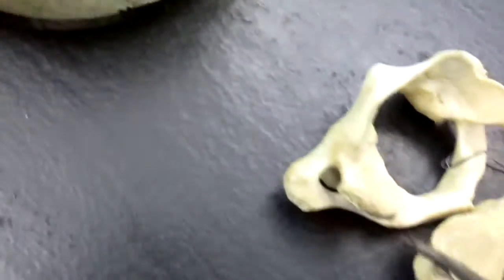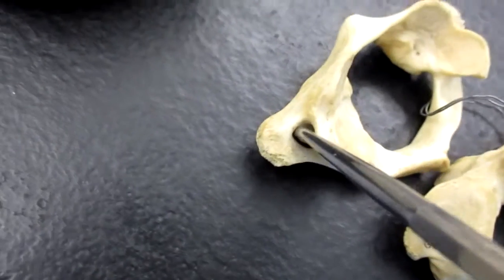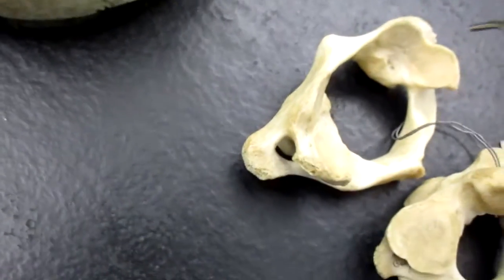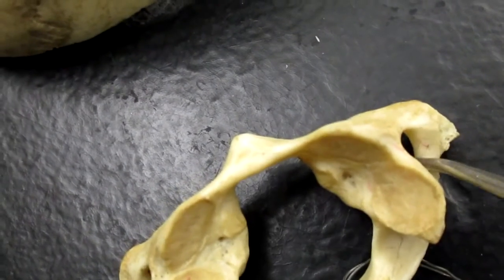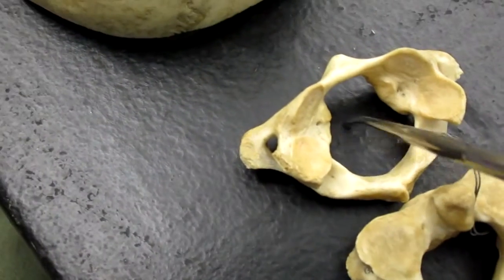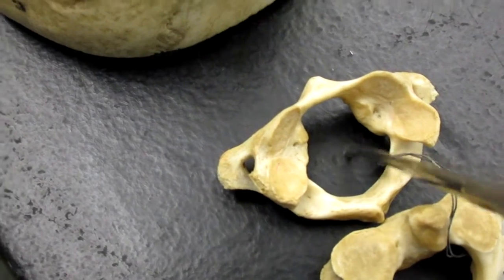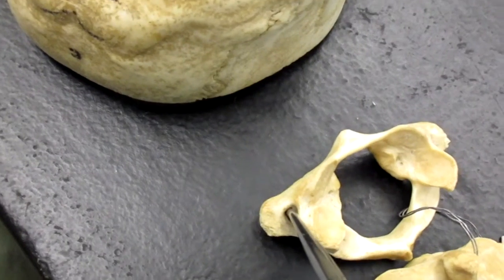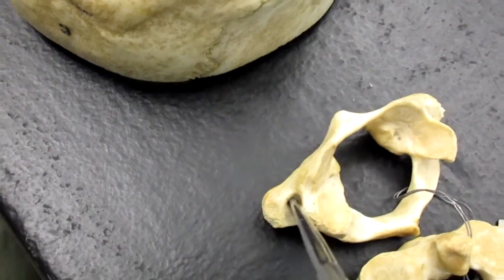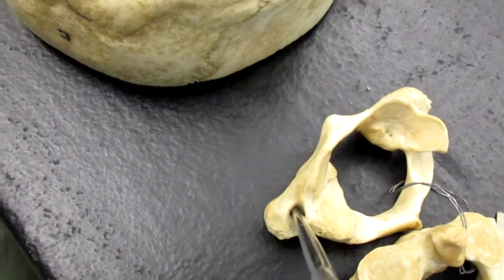This structure right here would be a transverse foramen. Transverse foramen. And transverse foramen. What is this structure here? Hopefully you'll know that's the vertebral foramen, where the spinal cord goes through. Now, the vertebral artery is going to go right through the transverse foramen here.